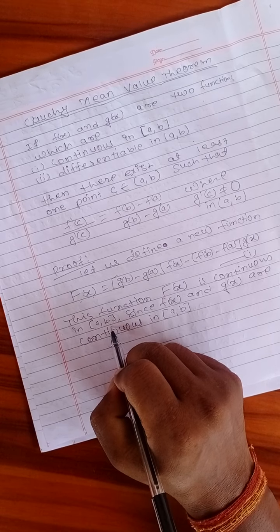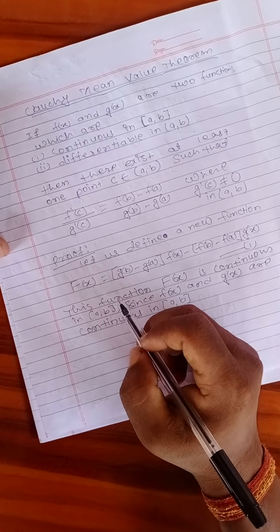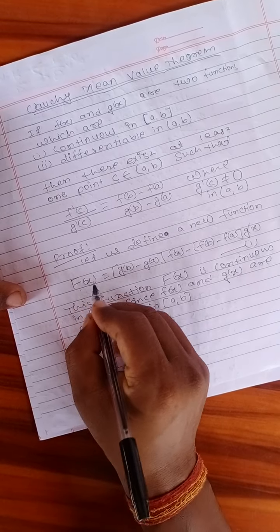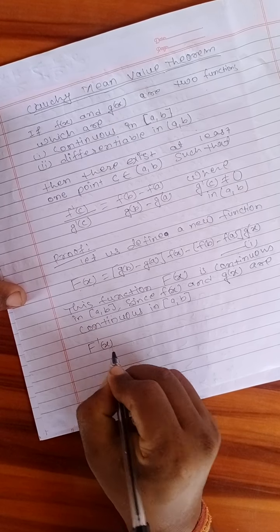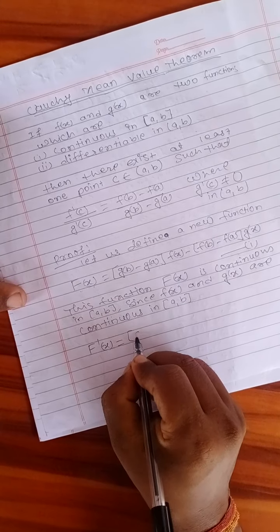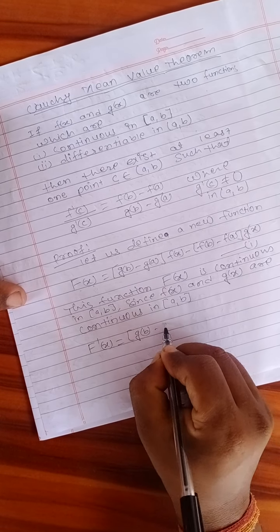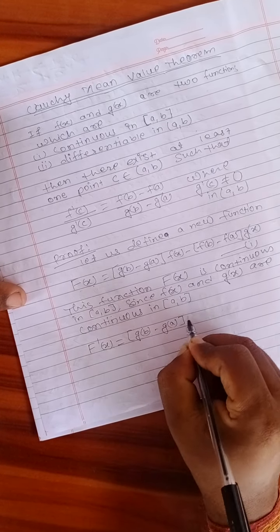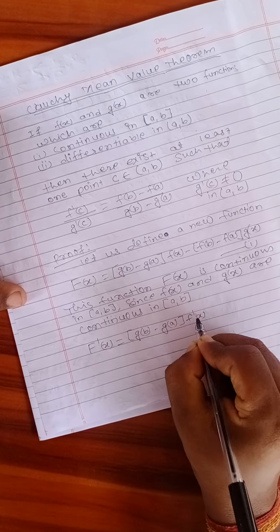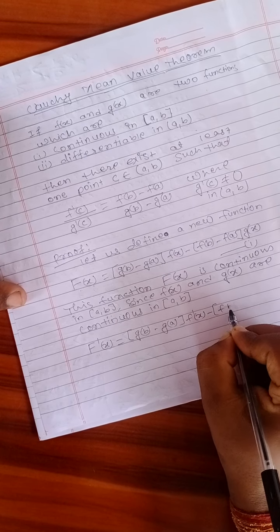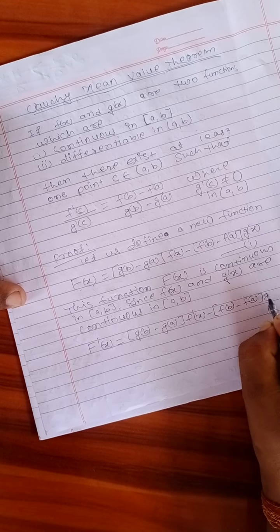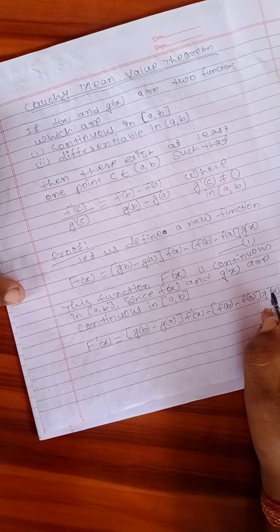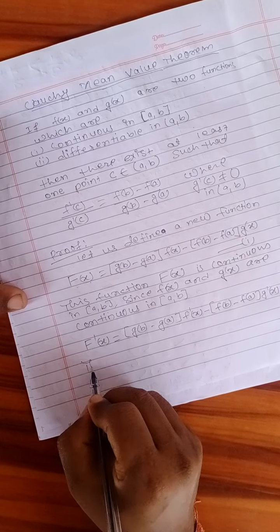Now the next step is differentiability. For differentiability, obviously you will find the derivative of this, F'(x). What will be F'(x)? You will get (g(b) − g(a)) f'(x) − (f(b) − f(a)) and the derivative of this function will be g'(x).